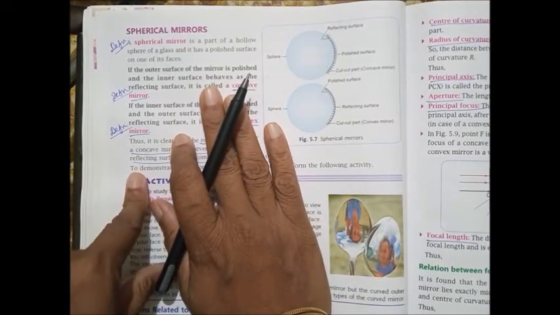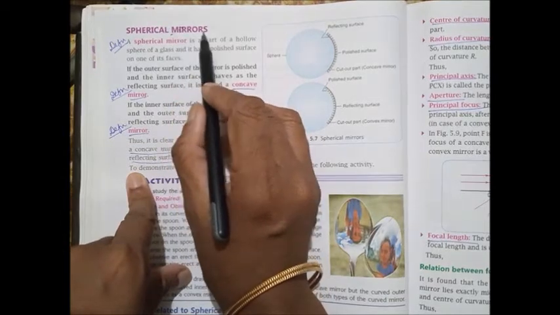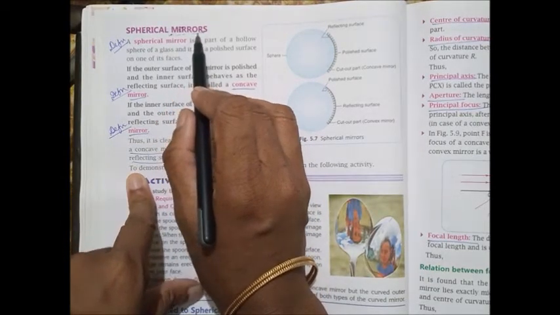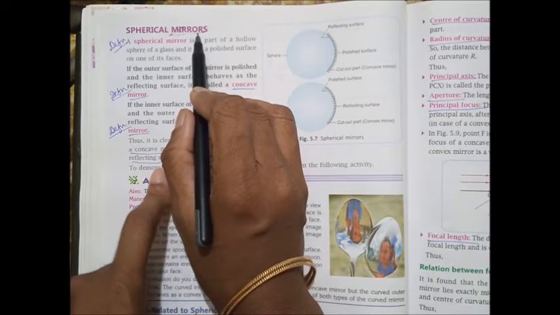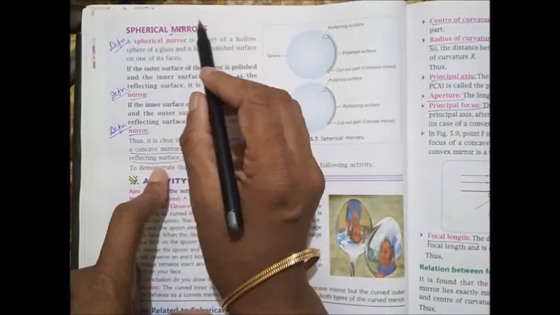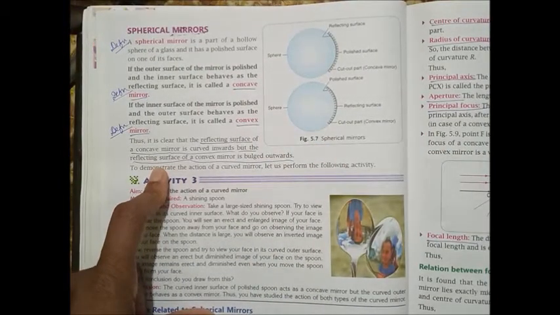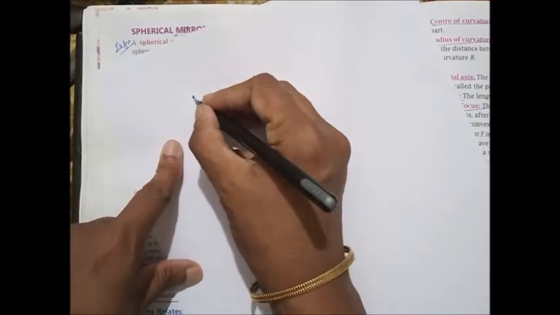Now I just want to give a little bit of introduction about this. You know what is a mirror, right? Every day you stand in front of your plane mirror, and you're able to see your face image on that, right? So that is called a plane mirror because it is straight. Usually a mirror is represented like this, a straight line.